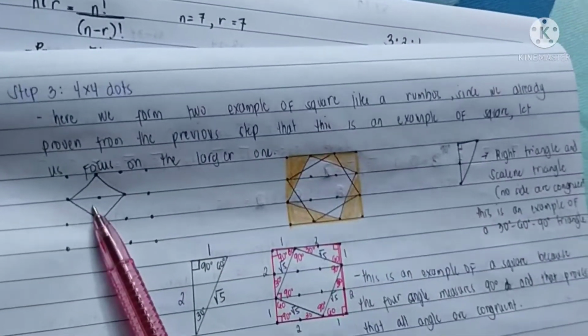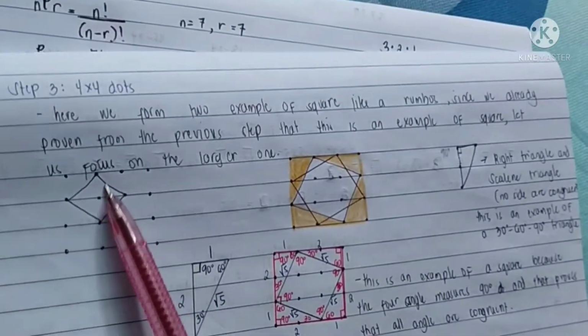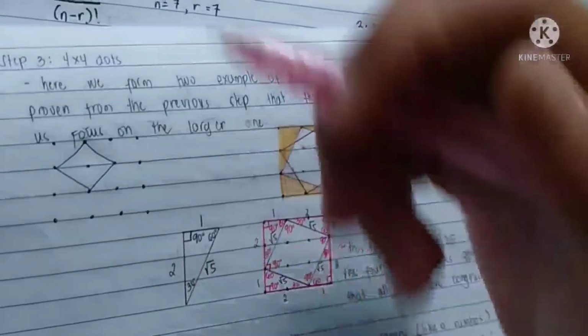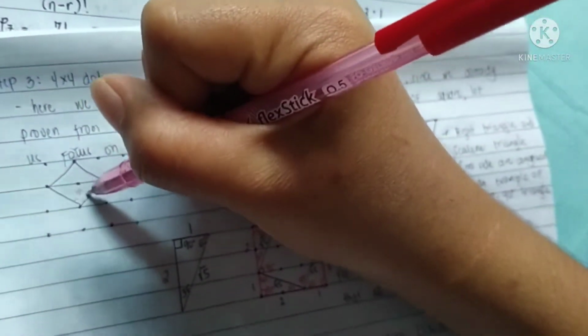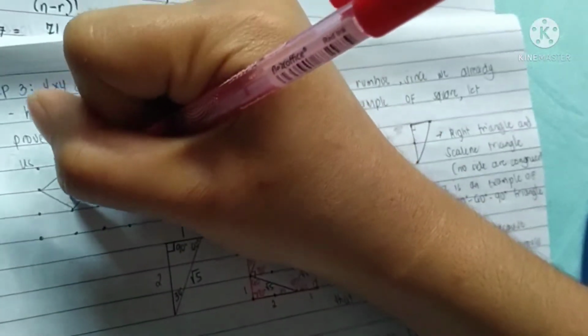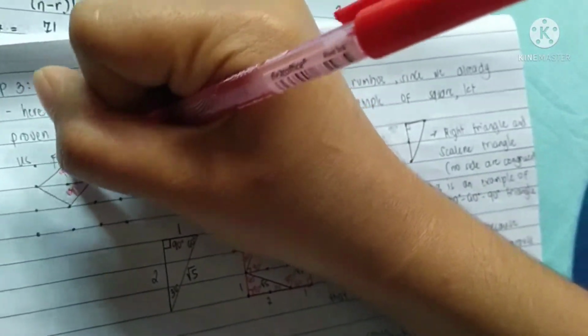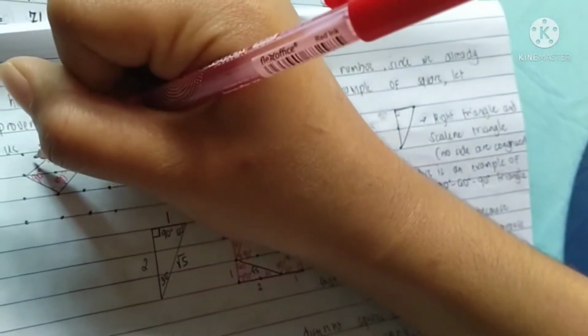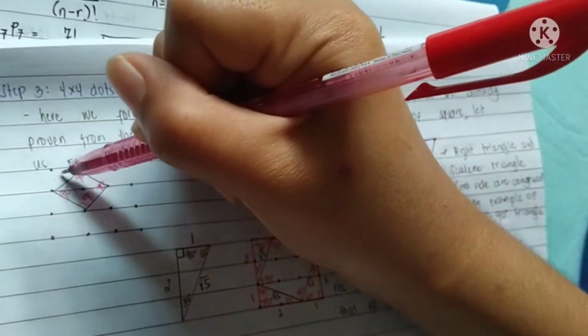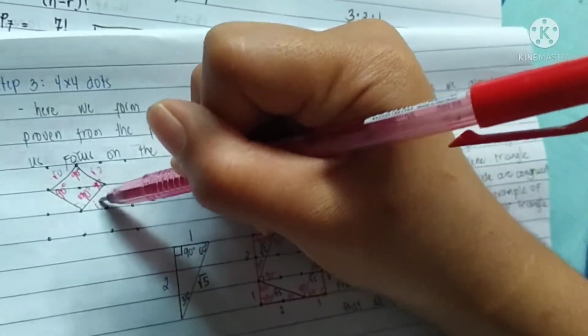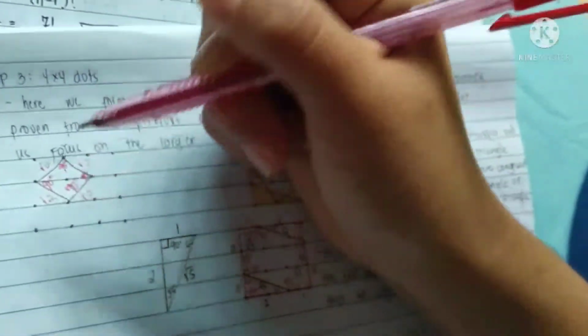Etong square na to, na parang rhombus, napatunayan natin na ito is 90 degrees yung angles niya. That's 90 degrees din to, 90 degrees din to, 90 degrees din to. Then square root of 2 to, square root of 2 ito, and the square root of 2 din ito.